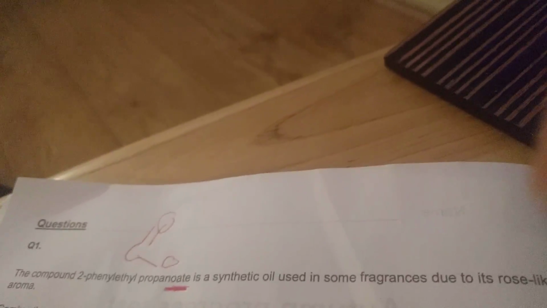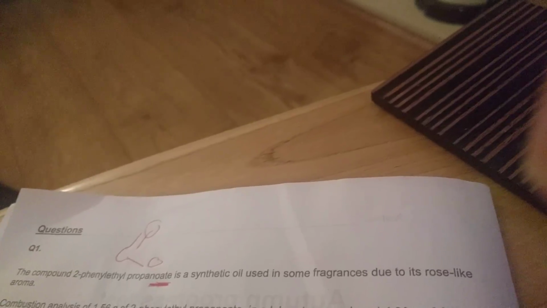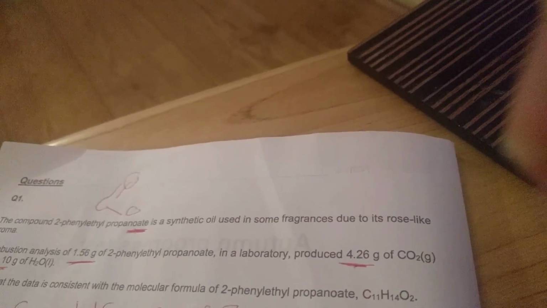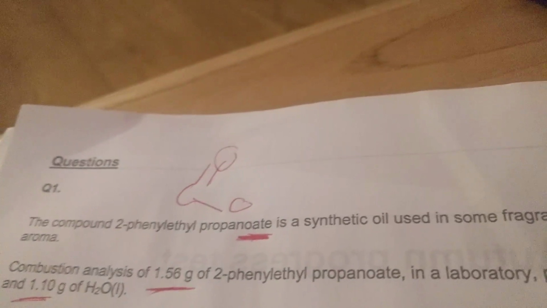The next thing to say is that I know that my chemical is an ester, so I know I've got this C=O group here. So I know I've also got some oxygens in the compound. I can work out the ratio of carbons to hydrogens to oxygens by working out the mass of carbon in the 4.26 grams of carbon dioxide, working out the mass of hydrogen in the 1.10 grams of water, and therefore the difference between those two and the total mass of 1.56 is my mass of oxygen.